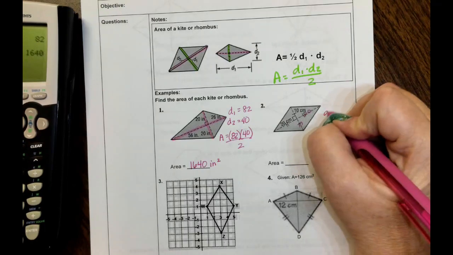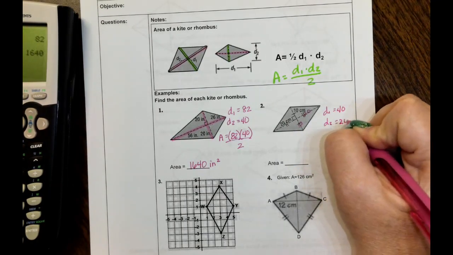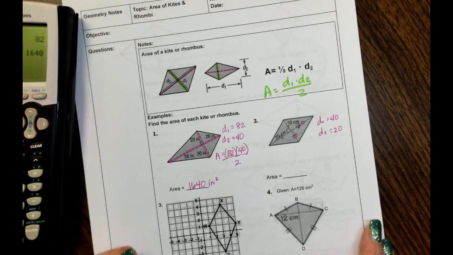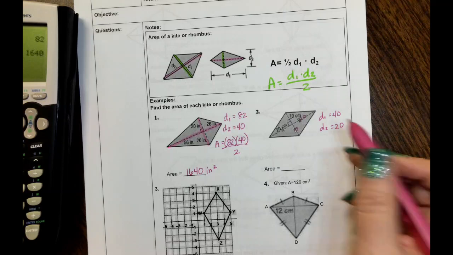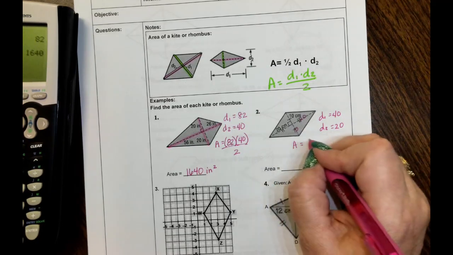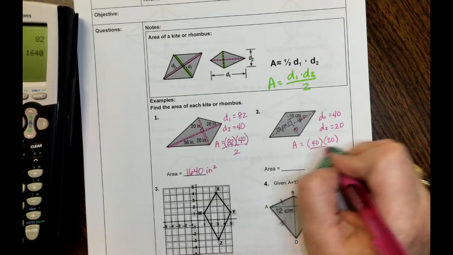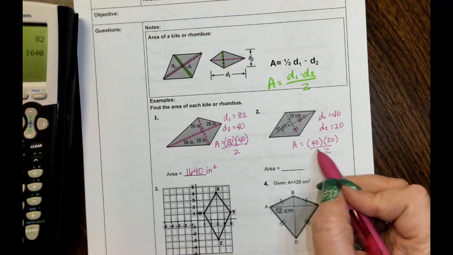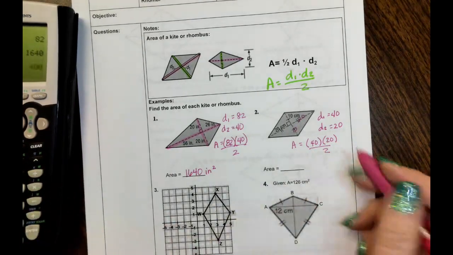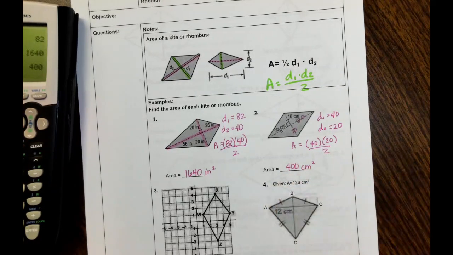So diagonal 1 is 40 and diagonal 2 is 20. Just a side note, it does not matter which one is diagonal 1 and which one is diagonal 2. It's just the first one I got to and the second one I got to. Area is equal to diagonal 1 times diagonal 2 divided by 2. So 40 times 20 divided by 2 is 400. So we have 400 square centimeters.